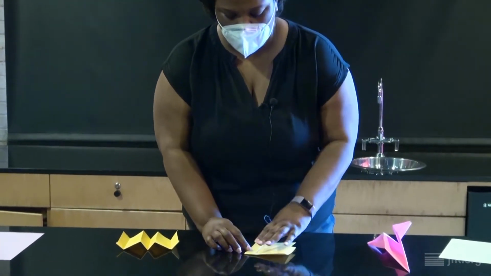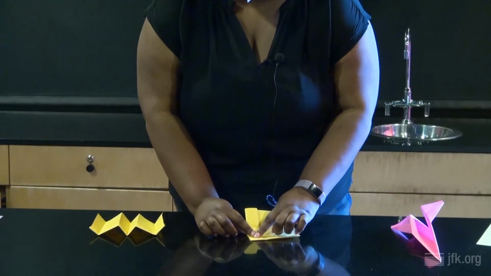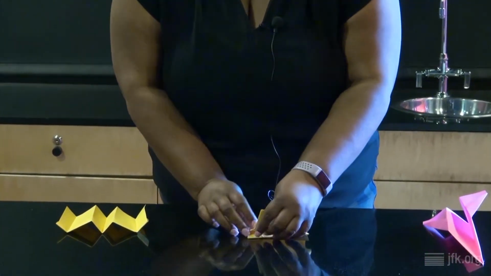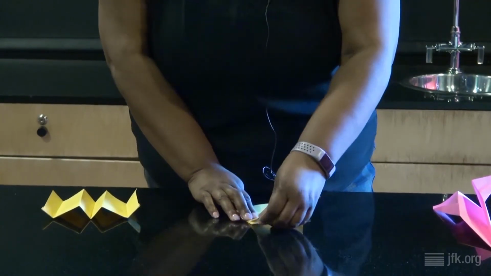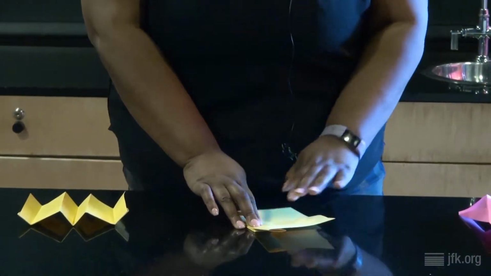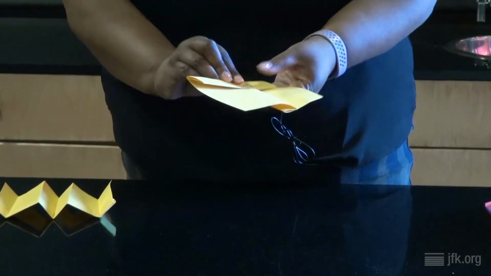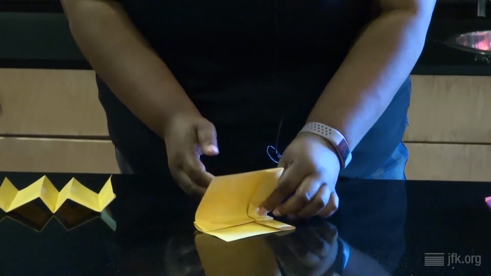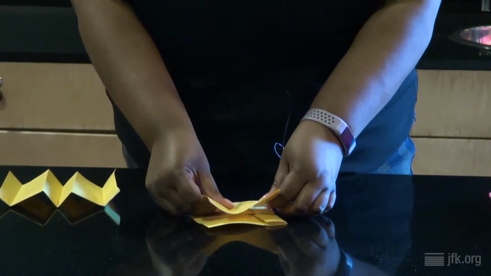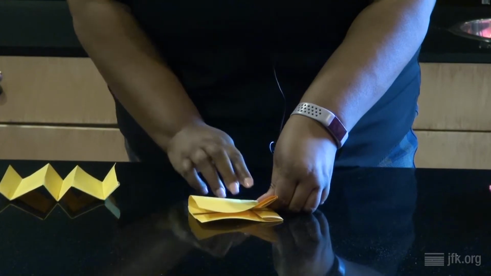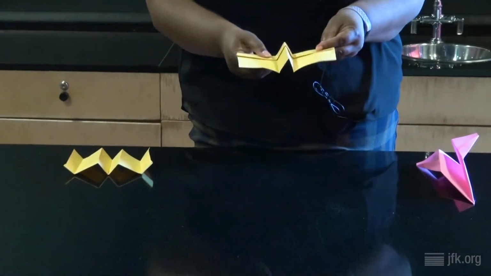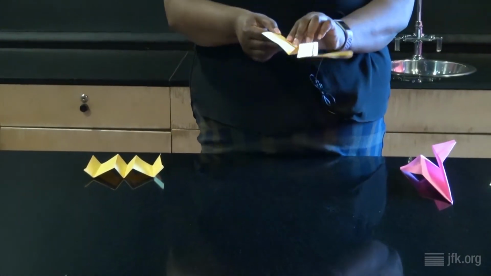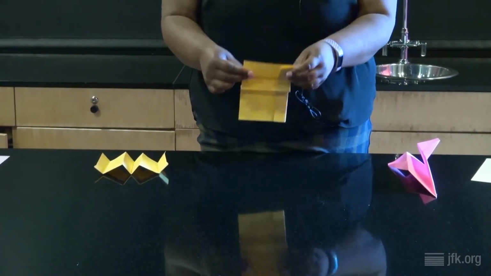Then you want to fold about 1 inch from the center. And then turn it over and do the same thing. You fold about 1 inch from the center. And then what you want to do is the outside.